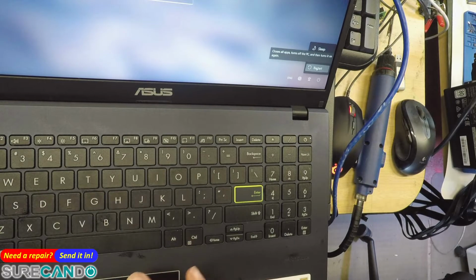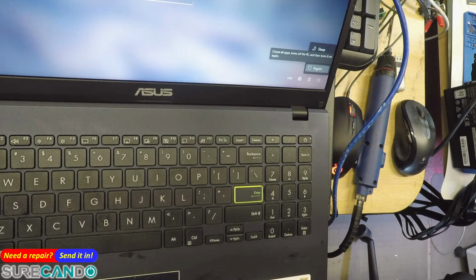I'm not going to do that, a change of plan. I'm going to reset the password. I can't log in because there's a password. So I'll show you how I'm going to do it in Windows 11.